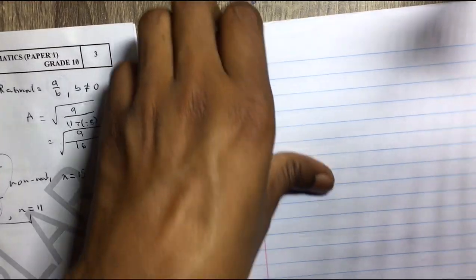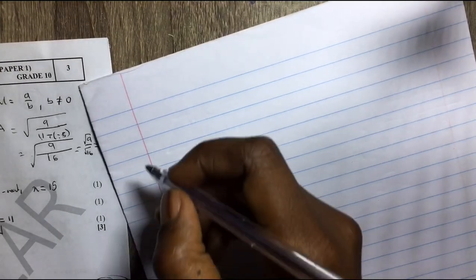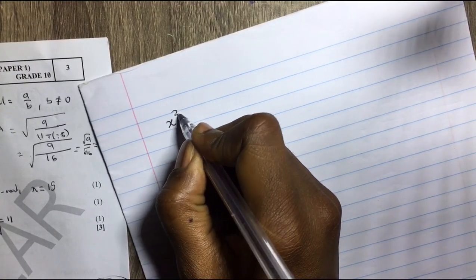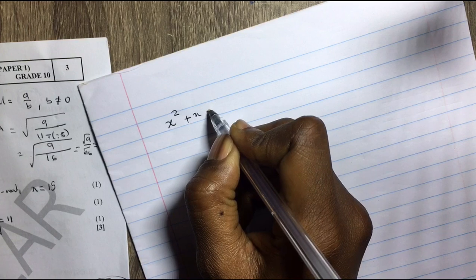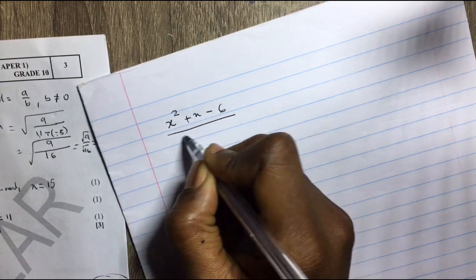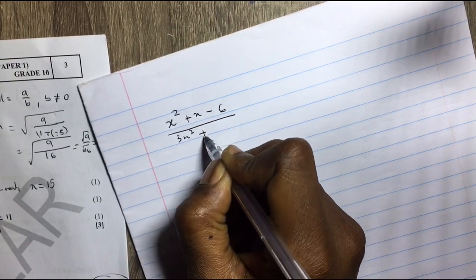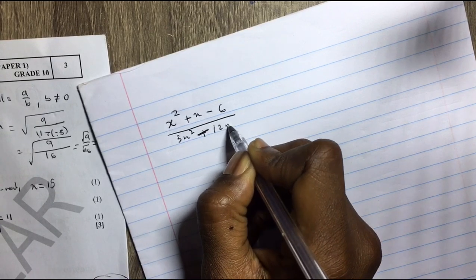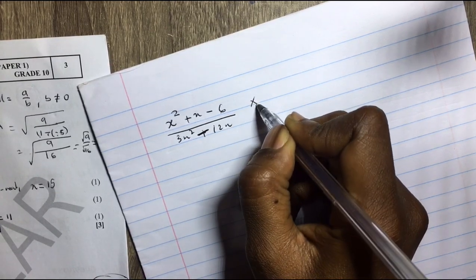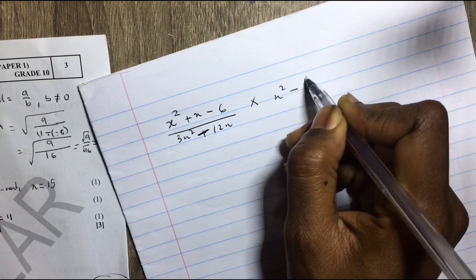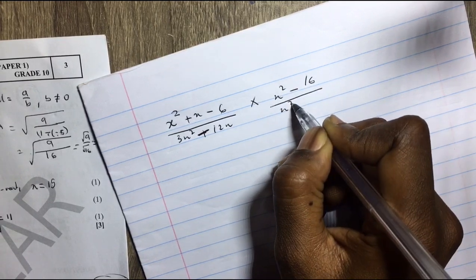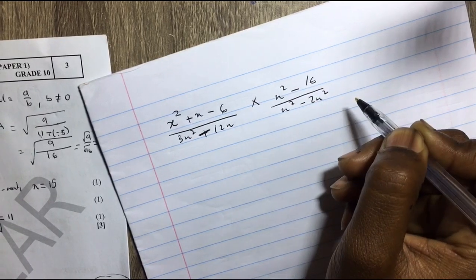Okay, let's work here. I hope everyone can see. Now I'm going to copy it down here. The question says simplify, but I'm going to use factorization. It's a negative 12 there, times x squared minus 16 over x squared minus 2x squared.